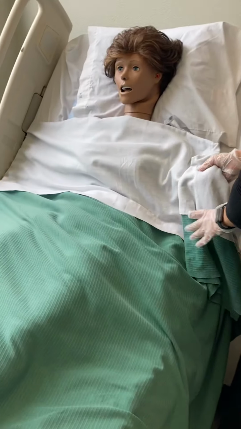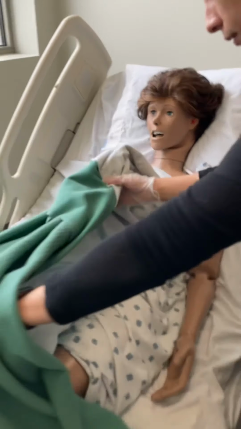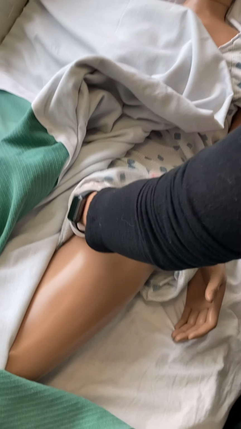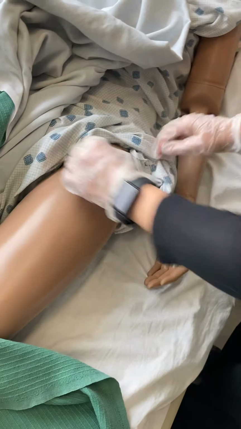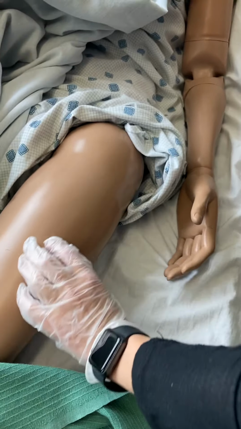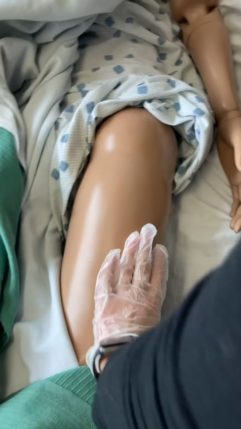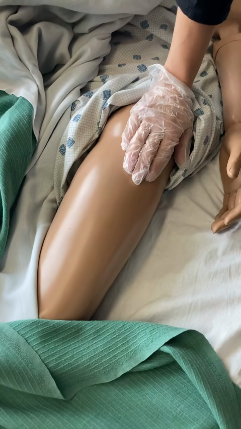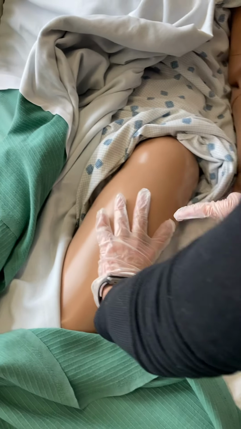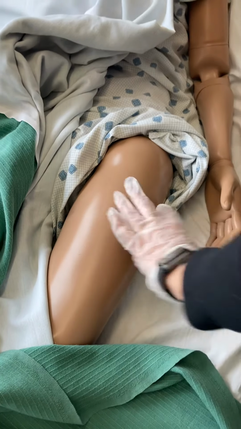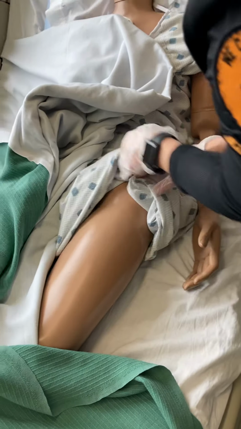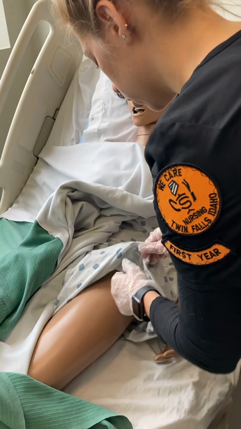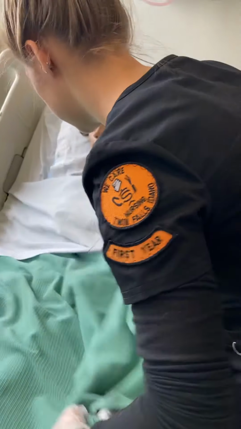So I'm going to expose my patient's leg. So this one's going to be the upper outer portion of the leg. So it's going to be one hand above the knee as well as one hand below the trochanter. So it'll be right here. I'm also looking for any lumps, lesions, redness, swelling, or scars. None of that is apparent.